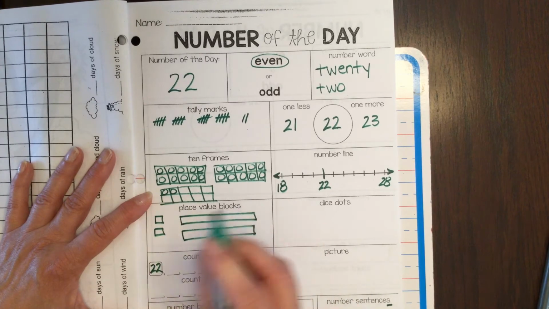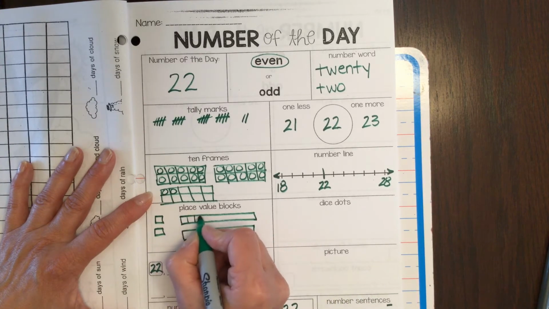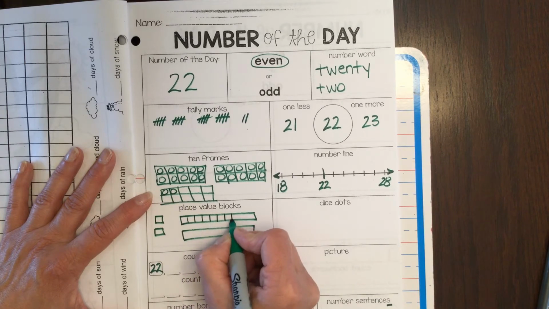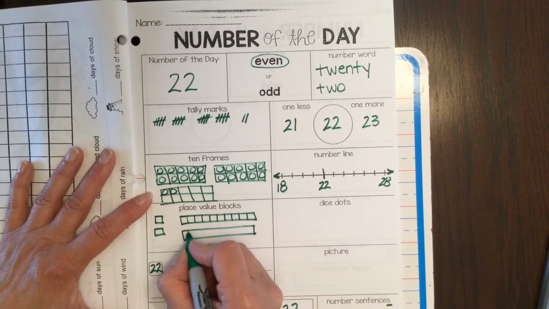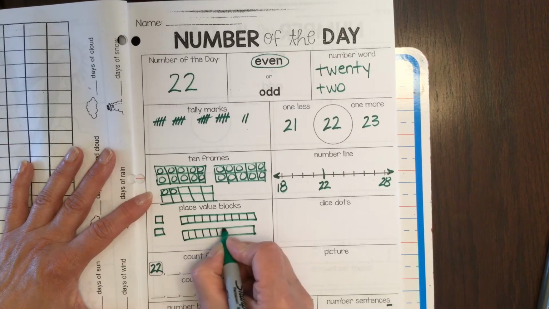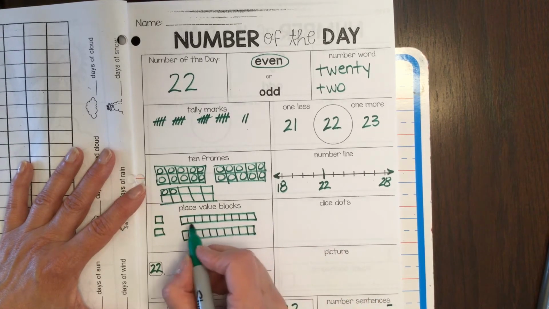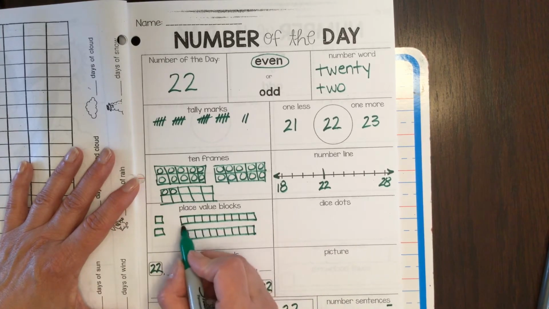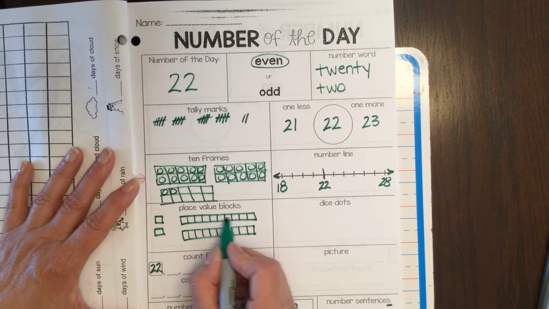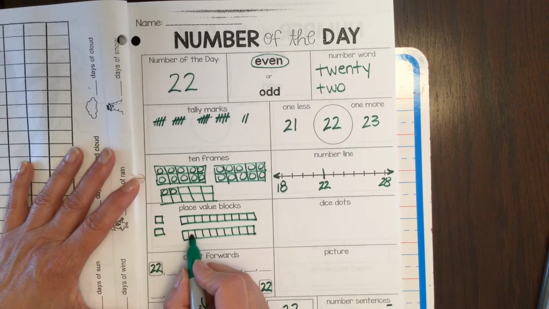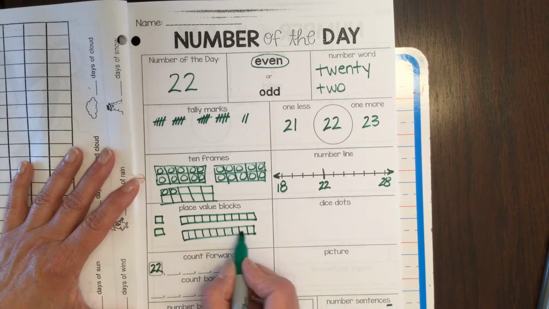So you need 9 lines in between. 1, 2, 3, 4, 5, 6, 7, 8, 9. If my rod wasn't long enough, I would just add some on. So just double check that we have 10 boxes. 1, 2, 3, 4, 5, 6, 7, 8, 9, 10.